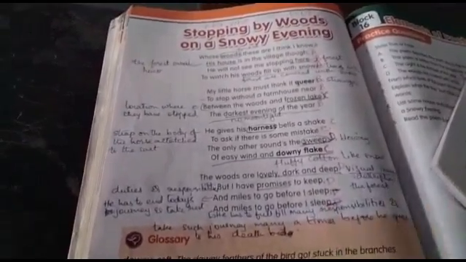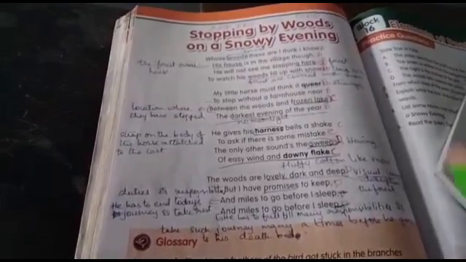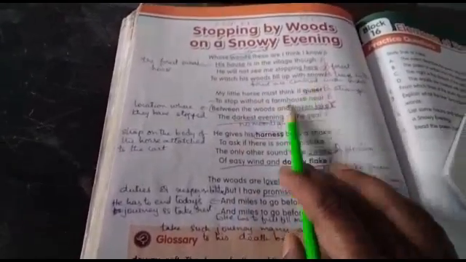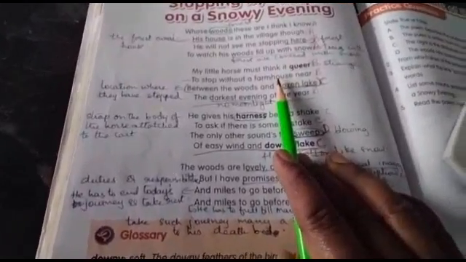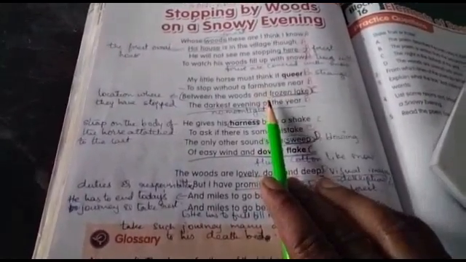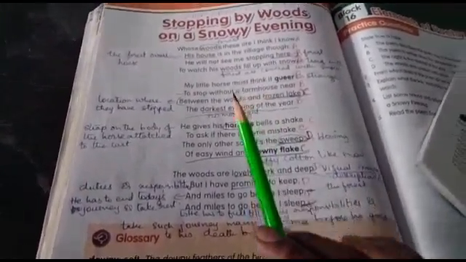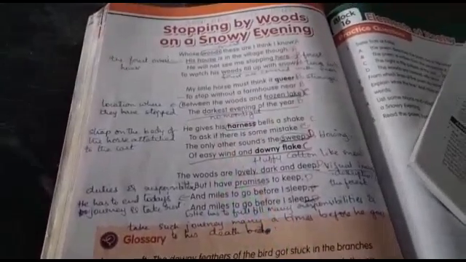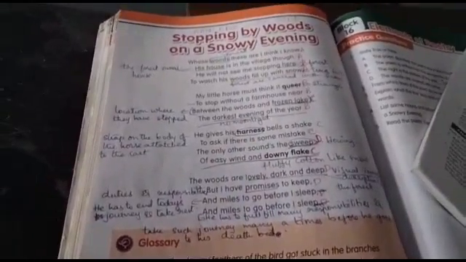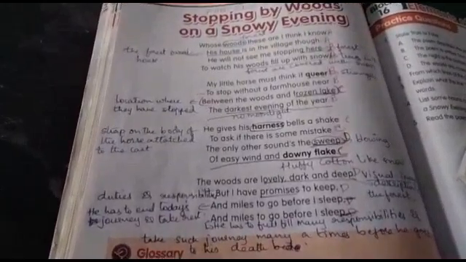Okay. And what is the main author's purpose to write? It is to inform. The tone should be more serious. Words that express feelings or emotions should not be used.